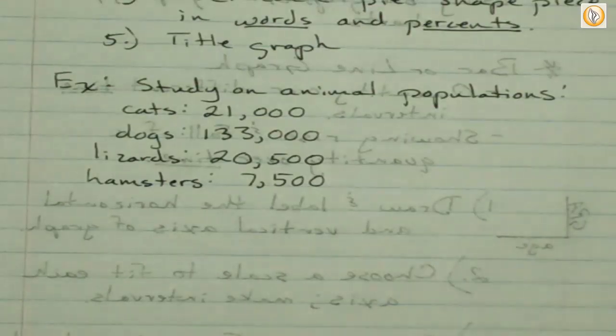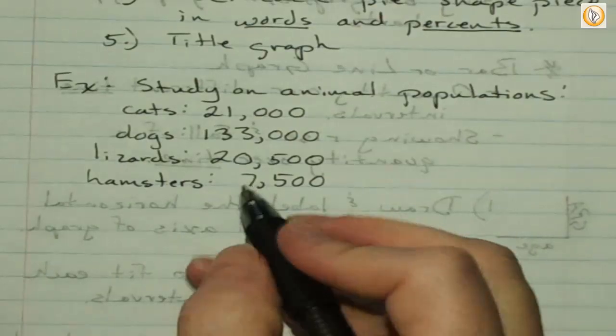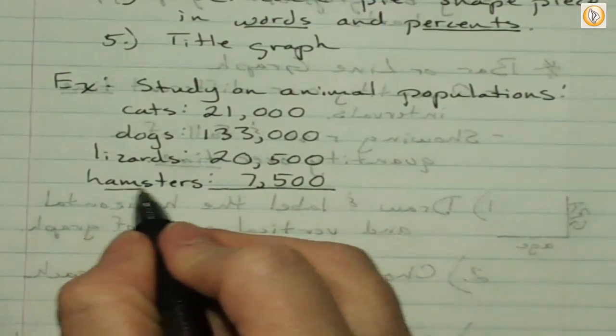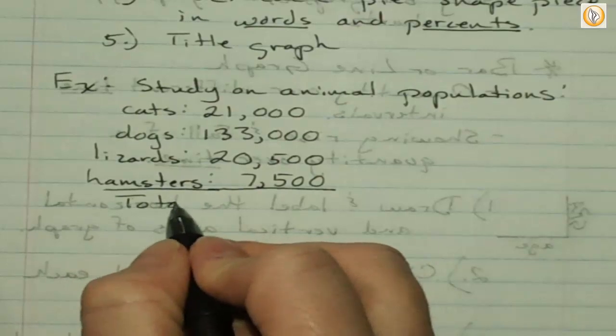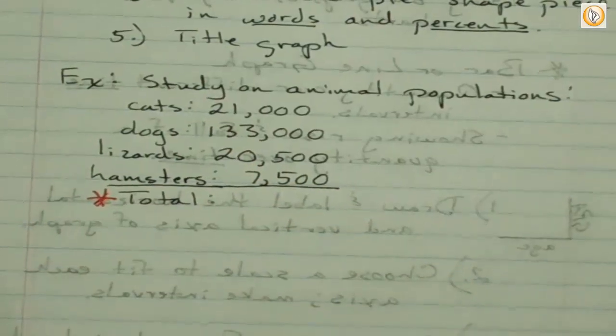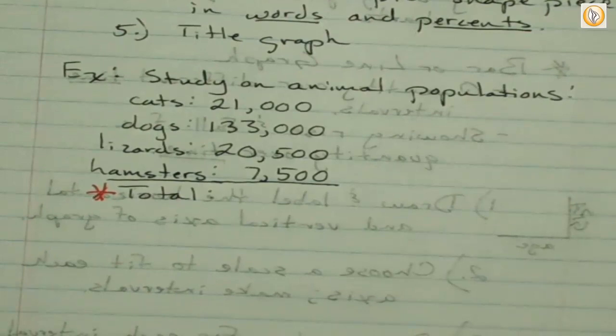The first thing we do is we get a total. We add them up. So we're going to get a total. That is the first thing you do. Raise your hand when you get the total.